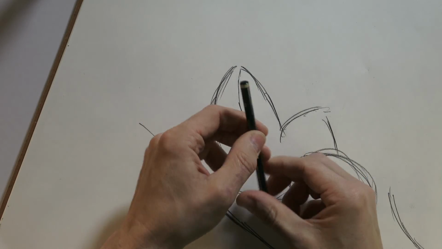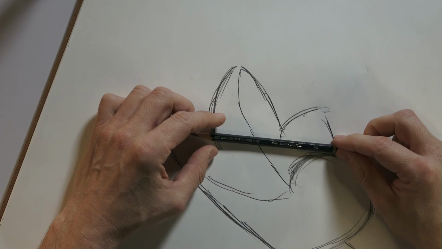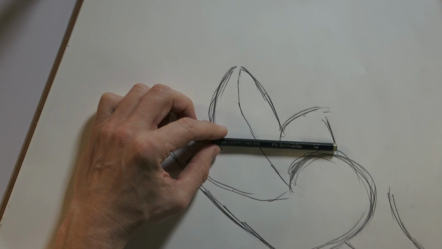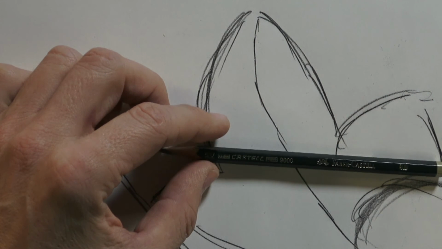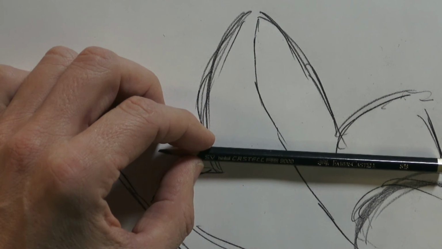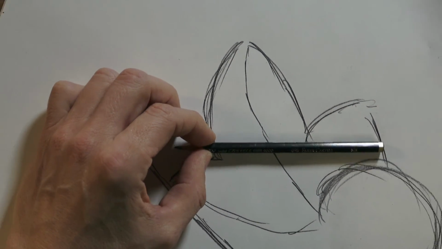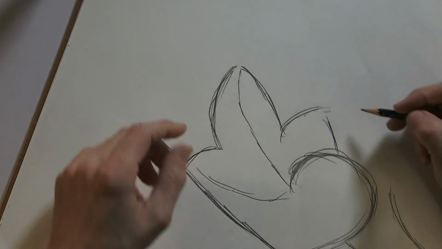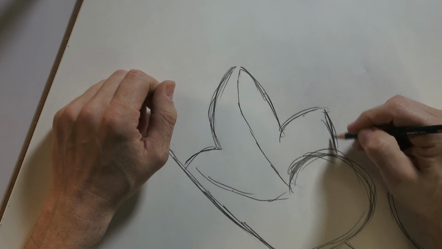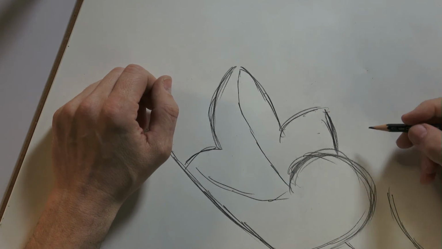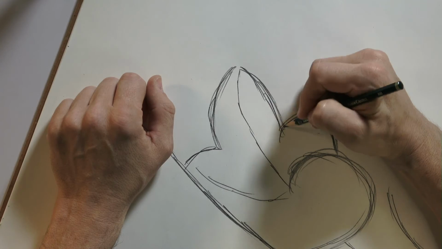And by the way, I am using an 8B pencil. It's an excellent pencil right here. This brand is a little on the expensive side, but I love it. It is a little softer. You've got to be careful using it on the wood, because you can leave marks. I'm talking about it becoming dirty.